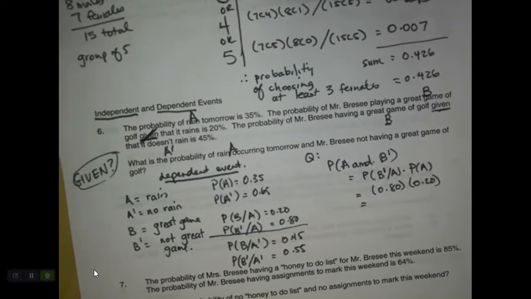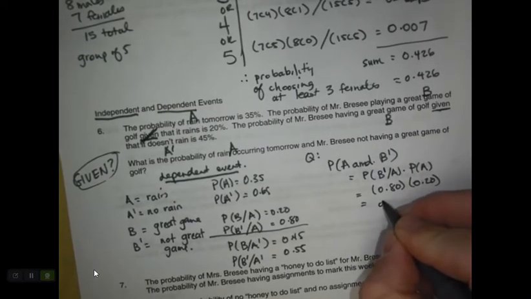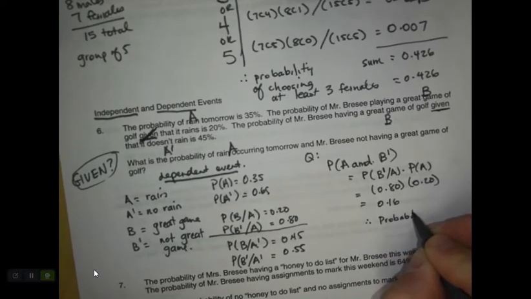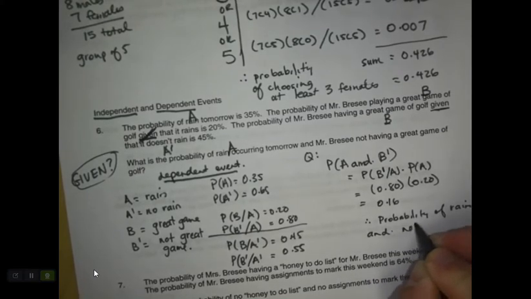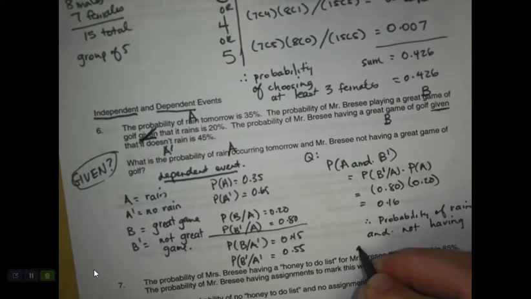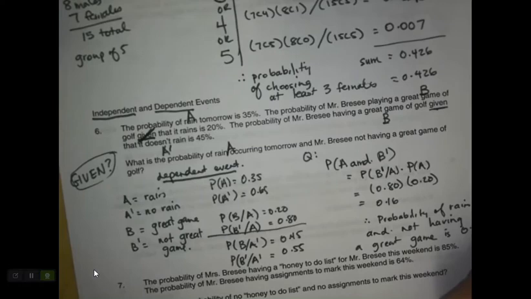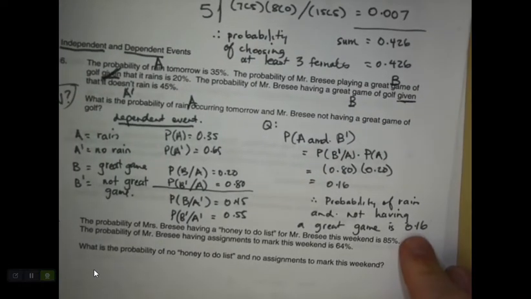0.8 times 0.2. So there you go, 16% of the time it rains and Mr. Z does not have a great game. All right, and I can still make that a percentage. I can make that a decimal. Doesn't matter.